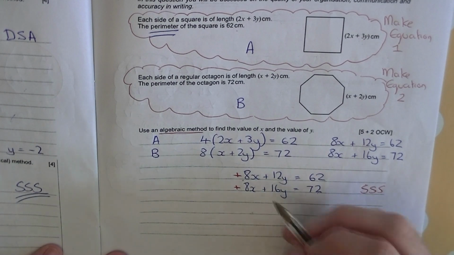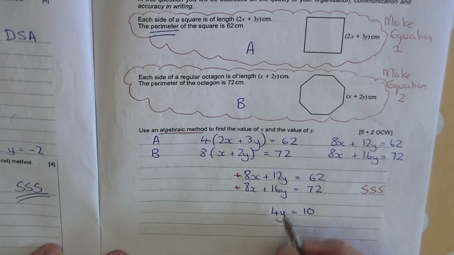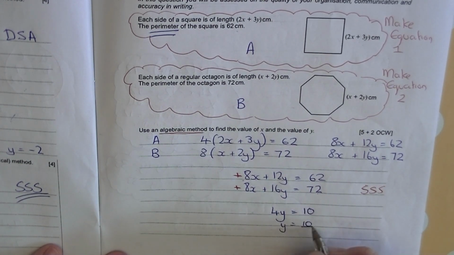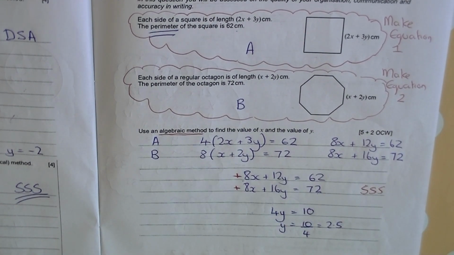8x take away 8x disappears. 16y take away 12y is 4y. And 72 take away 62 is 10. If 4y equals 10, y is 10 divided by 4, which is 2.5. And you can substitute that in and get a value for x for me.